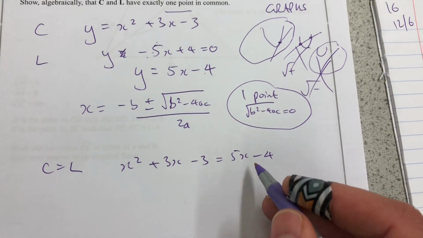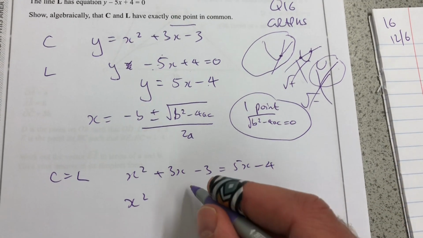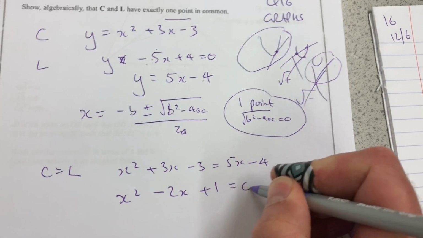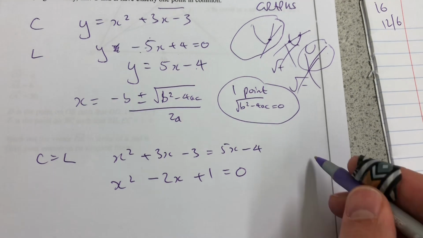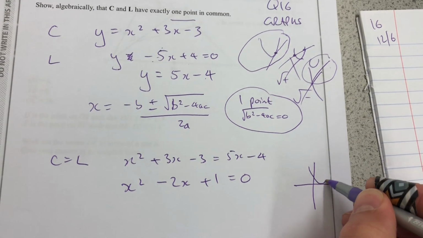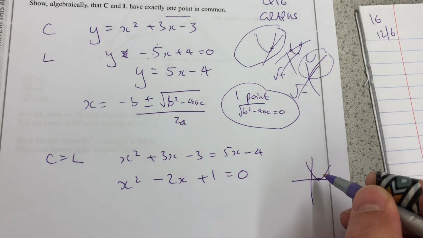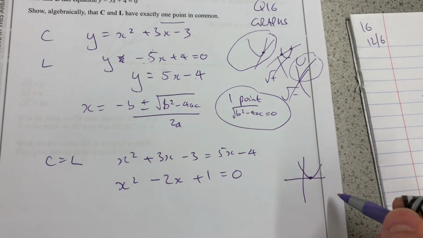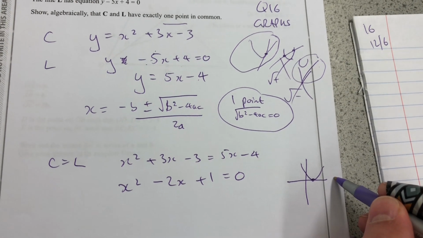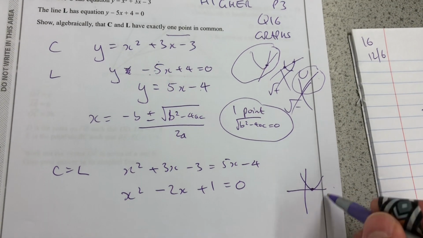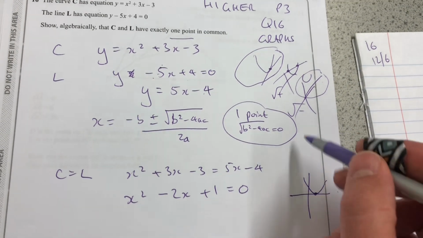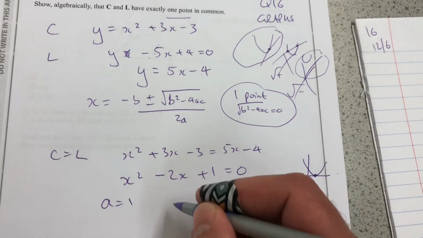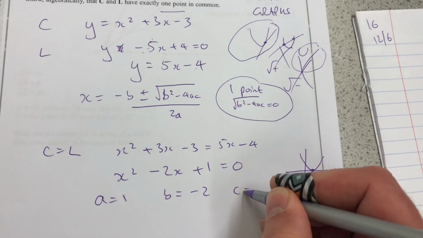Now we're going to put them all onto one side. There's no other x squared term. Minus 2x, because I've subtracted 5x on both sides. Add 4x. So now I've got a new quadratic. And what I'm trying to say is I'm expecting this to only touch the x-axis once. So it's not going to cross twice and it's not going to miss it. If it was positive, it cuts twice, and if it was negative, it never cuts it. But it's going to be exactly 1 point. So a is 1, b is minus 2, c is 1.